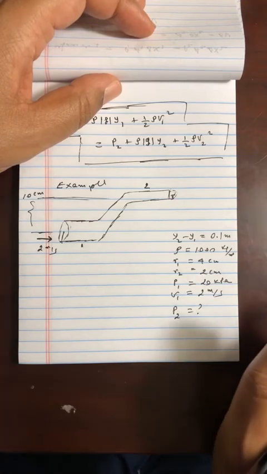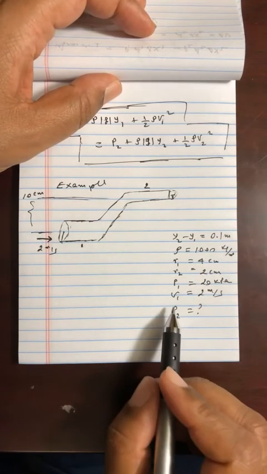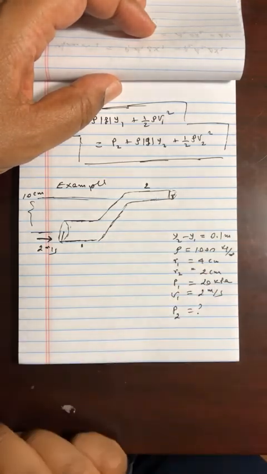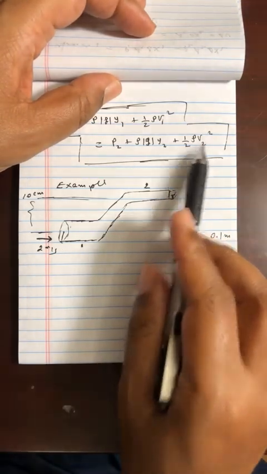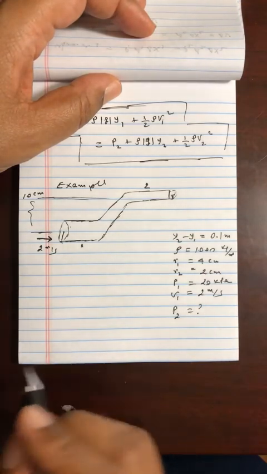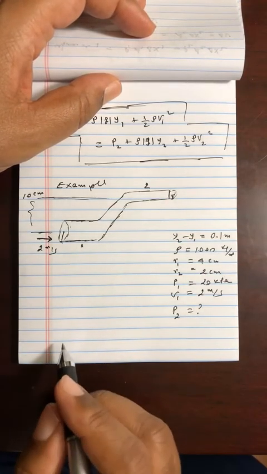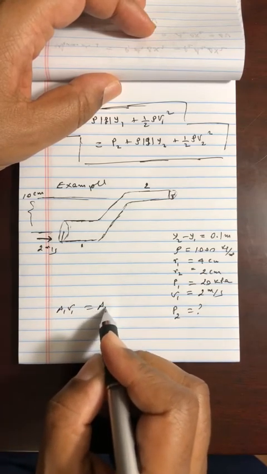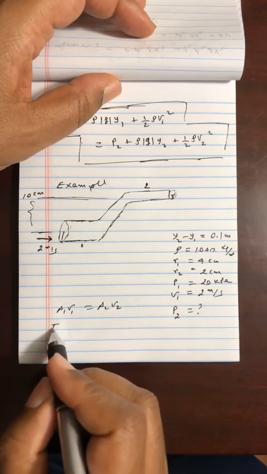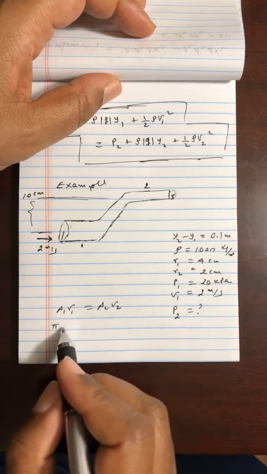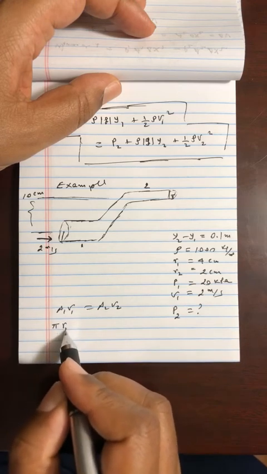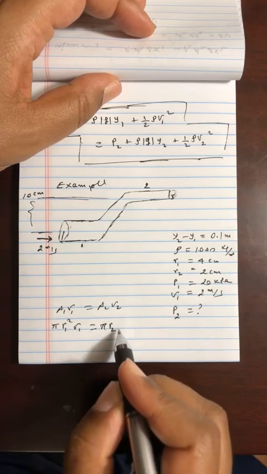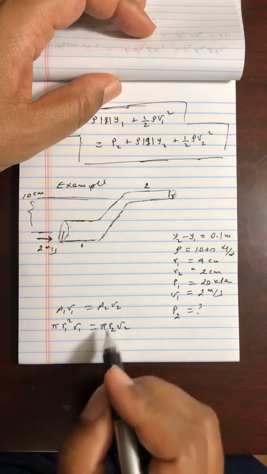Now first we need to calculate the speed at point 2 because we need it in this equation, right? For that we're going to use the continuity equation, which is A1 V1 equals A2 V2. These cross sections are circular, so it will be pi R1 squared V1 equals pi R2 squared V2.